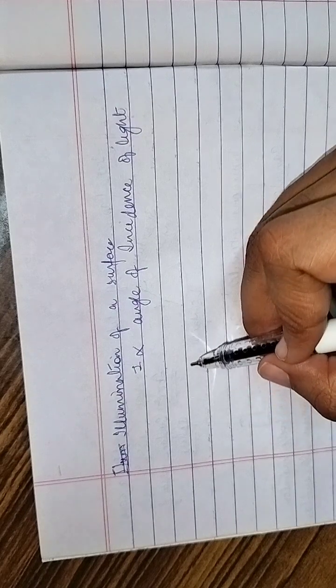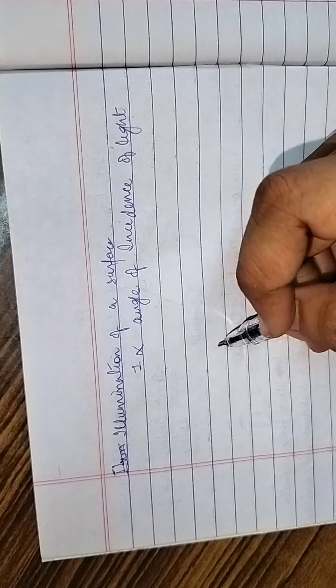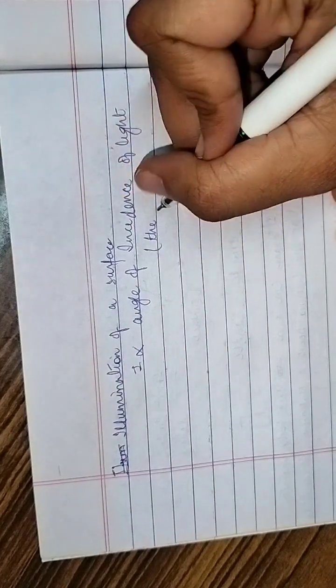And if light is falling at an angle of 0 to the surface, there will be no illumination. This is called the cosine law.